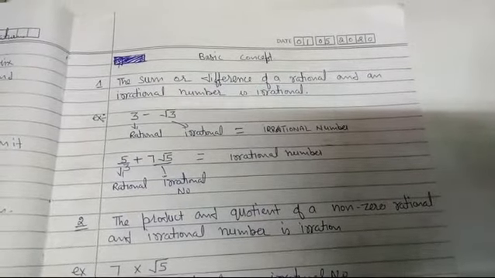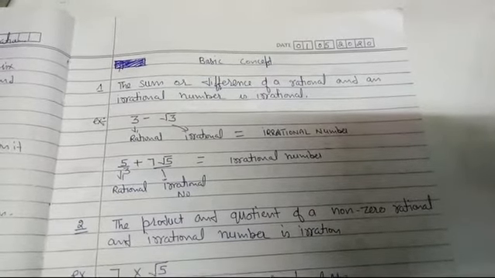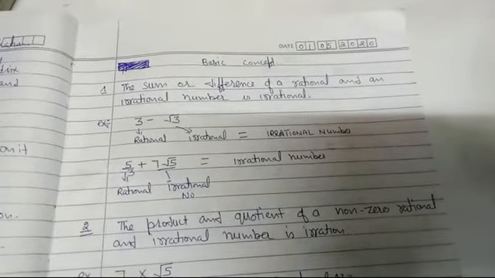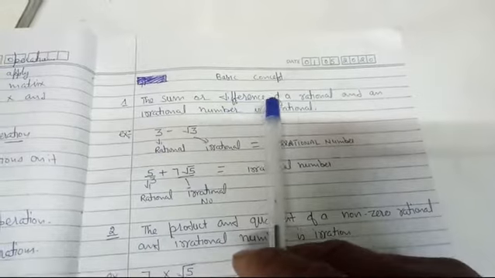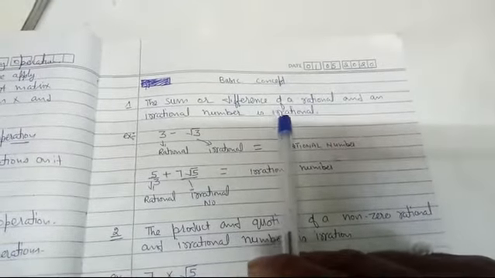In the last class we studied how to prove a number is an irrational number. In that section we studied type 1. So before starting type 2, we know from ninth class that the sum or difference of a rational and an irrational number is irrational.